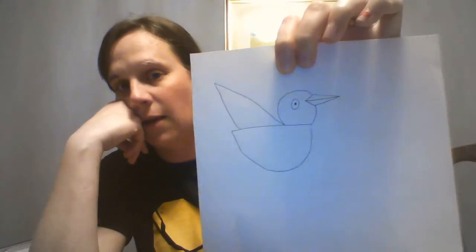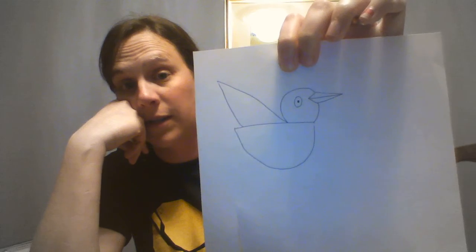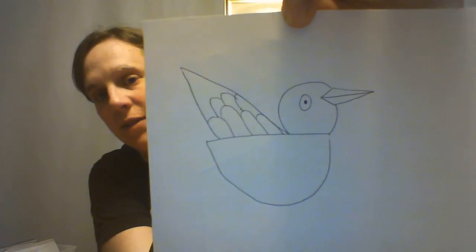Okay, so you're going to make an angled line, and you can make it as big or as small as you like. And then I'm going to use curved lines, you could use angled lines, to make the feathers. So I'll show you what I'm doing, and then I'll continue mine and finish mine. I'm just making feathers on it with curved lines.